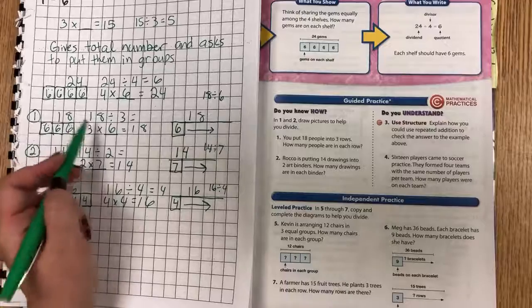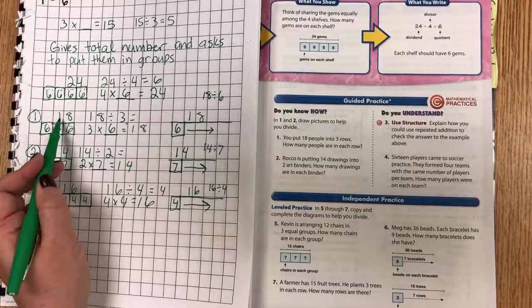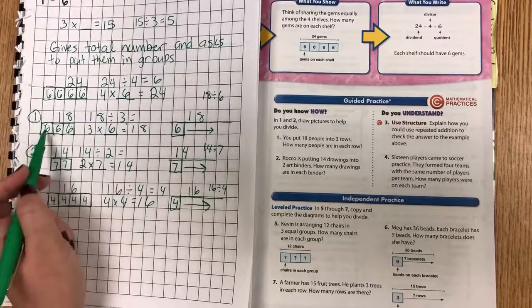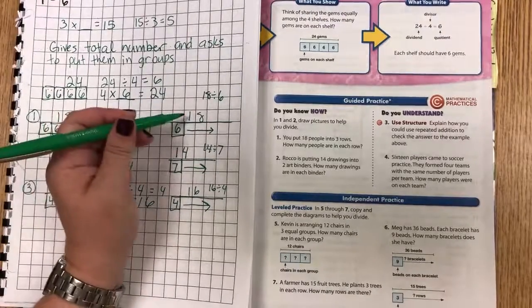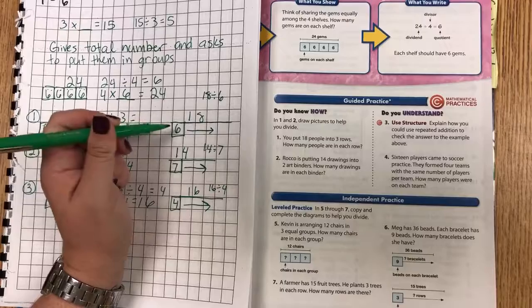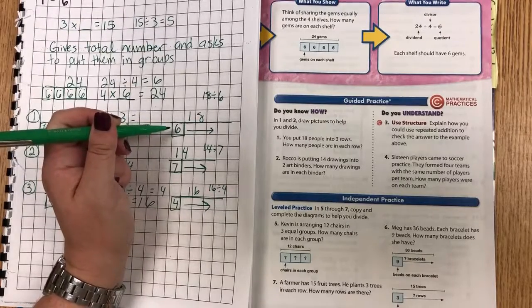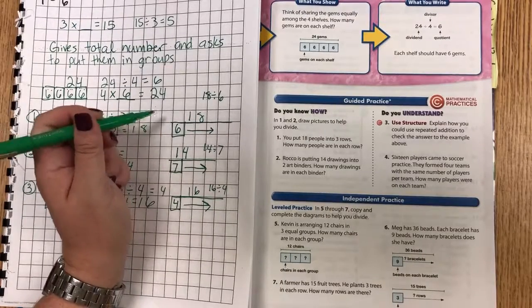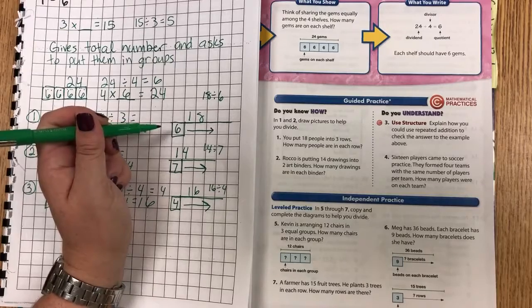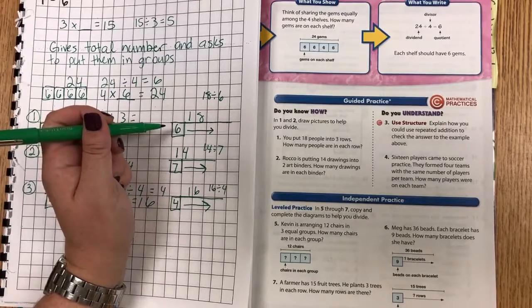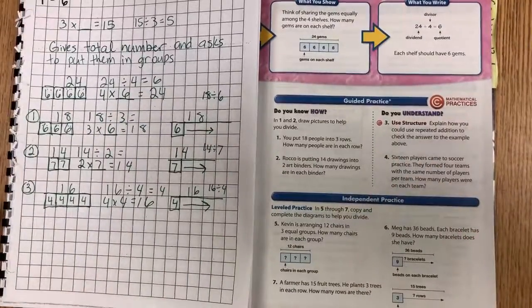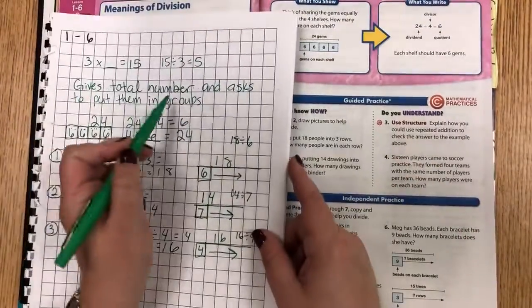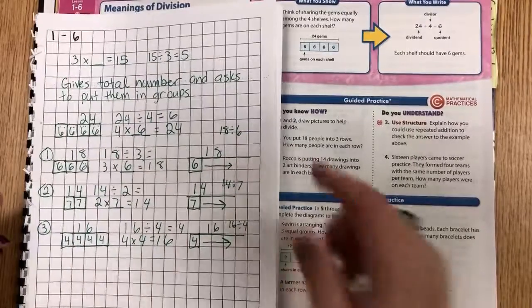So for number 1, we did 18 divided by 3 because I was told I have 18 in all and 3 boxes to sort it into. But if I were told that I have 18 in all and I need to put 6 in each box, how many boxes do I need? Then I'm still dividing. I'm just finding a different container for it to go in. So sometimes it will give you the total number and ask to put them in groups.